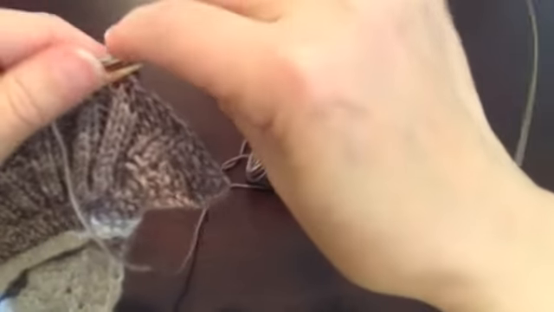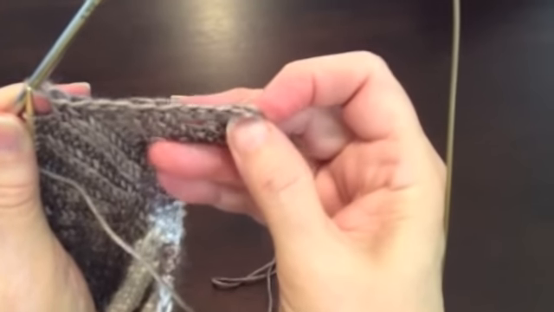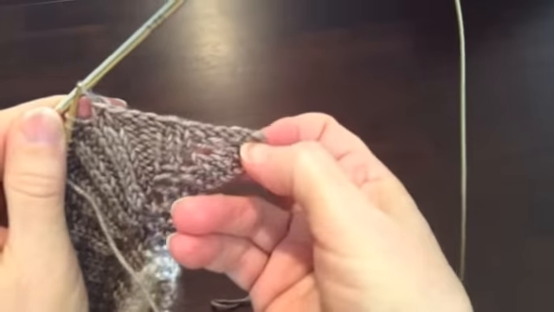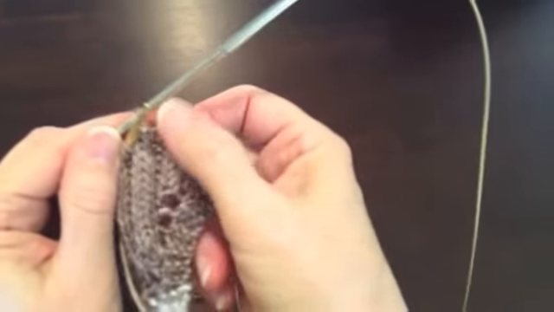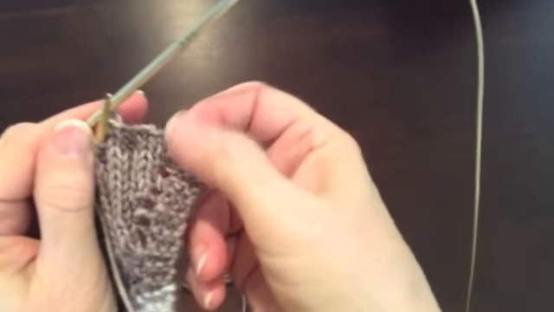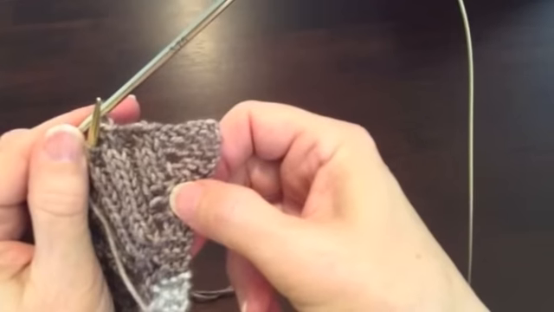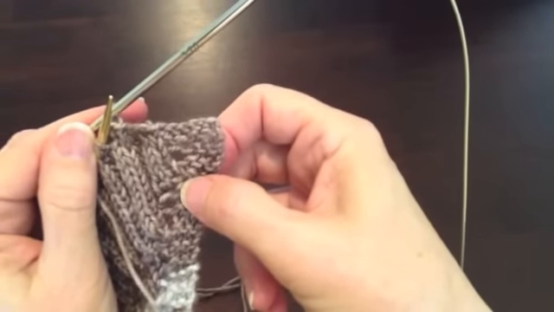I'm going to show you a little bit of what our edge looks like now. We're getting this nice little row of loops on the back, and it looks nice from the front. But the reason to knit the knits and purl the purls is it's going to allow this ruffle to form a ruffle. I'm going to work a little while longer, and then I'll come back and show you how that's going to look.